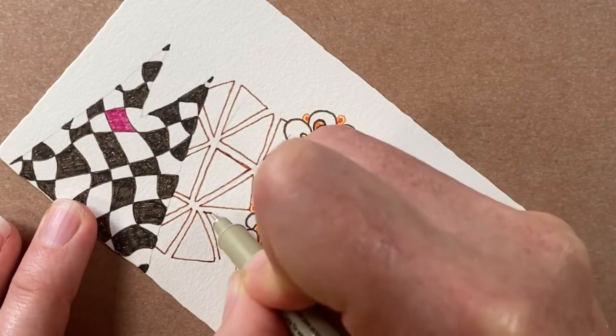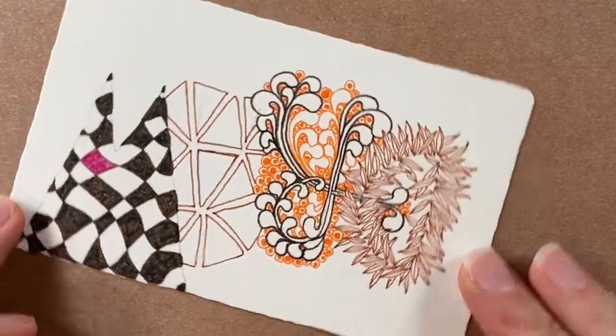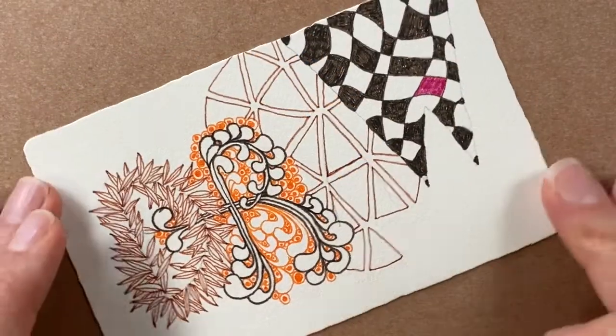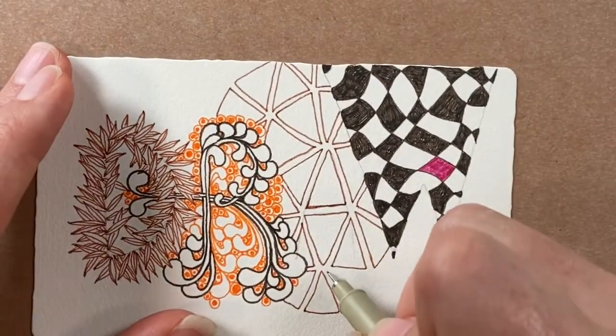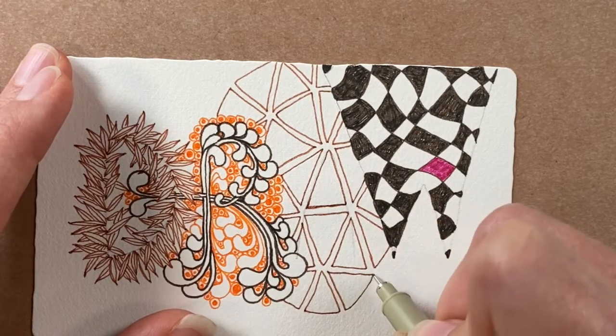And our A has really disappeared at this point in time, but we're going to bring it back a little later with some shading and whatnot. So kind of turning your tile, looking at it this way and that, and deciding how you want your composition to grow.